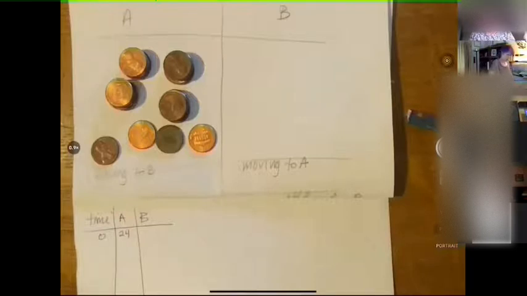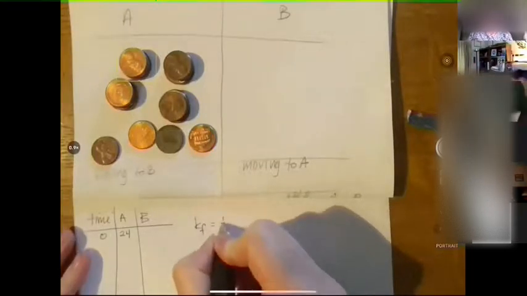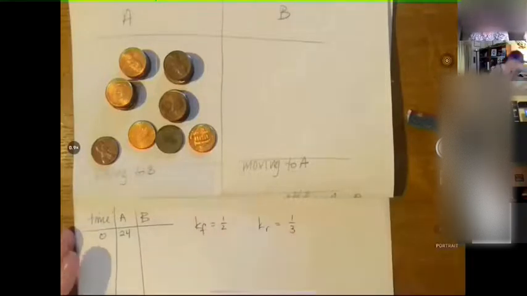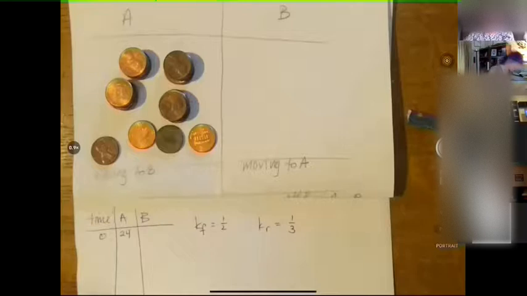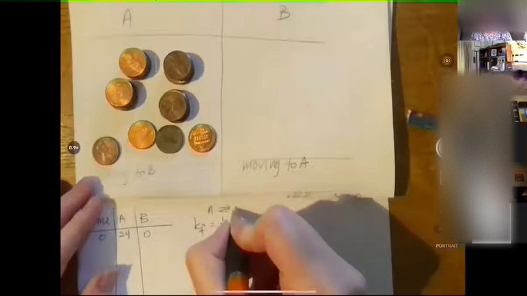I'm going to write those rate constants, and you'll see how we use them in just a sec. So K forward is 1/2. K reverse is 1/3. So I'm going to start with 0 products. And our reaction here is A going to B.